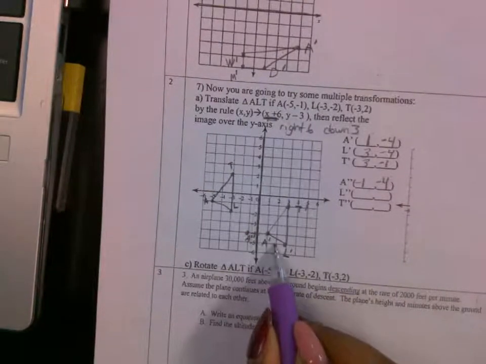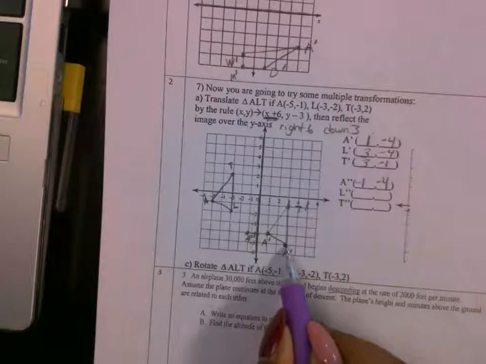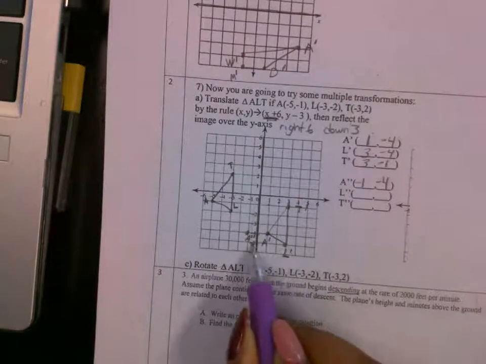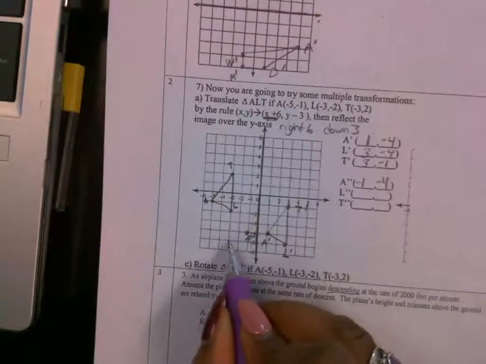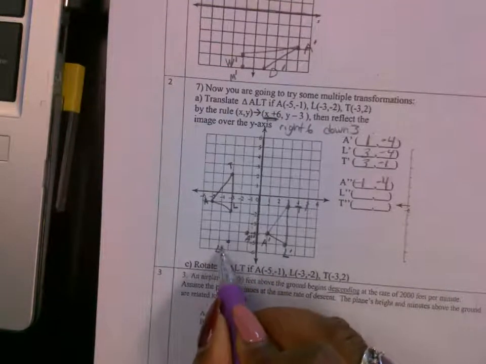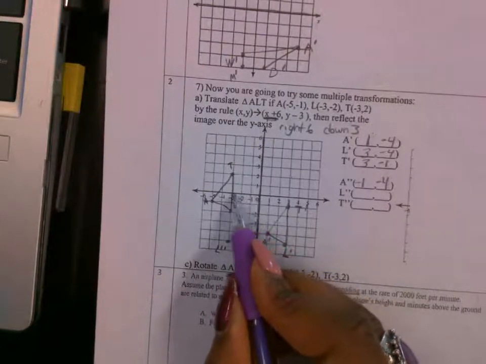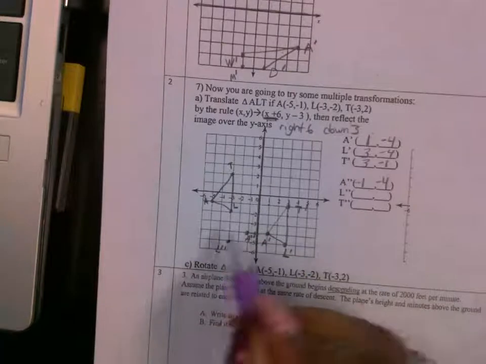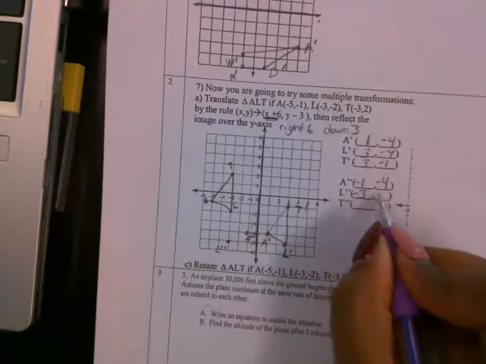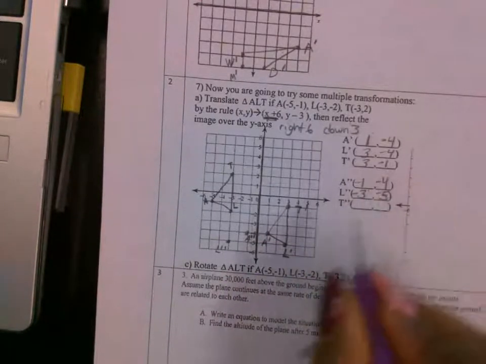Okay? Let's look at L. L is 1, 2, 3 away from the line of reflection. Right here, see? So it's going to be 3 away on the other side. 1, 2, 3. This is L prime prime. This ordered pair is over 1, 2, -3, and down 5. -3, comma, -5. Okay?